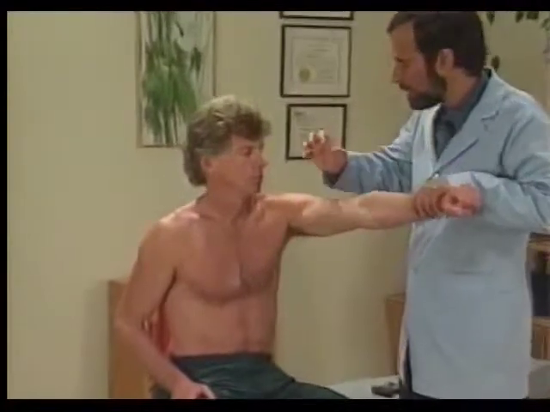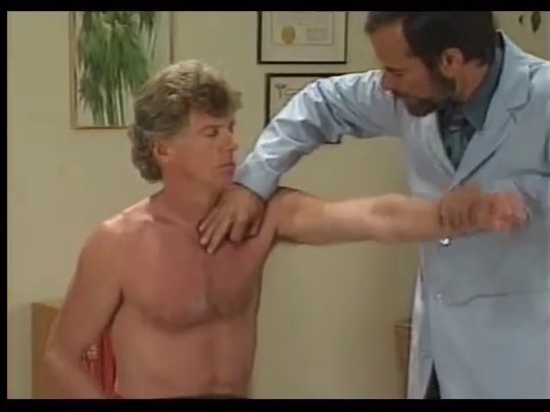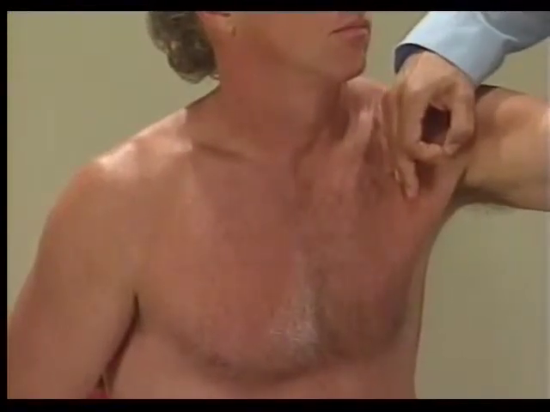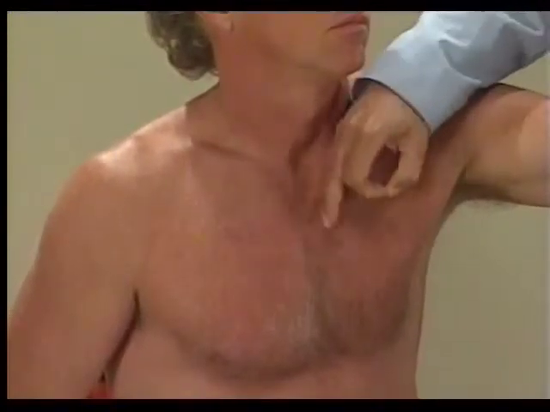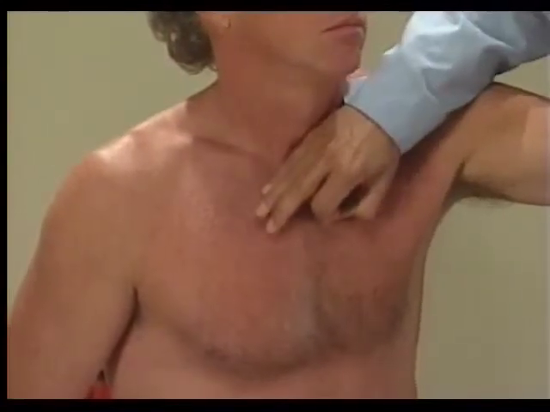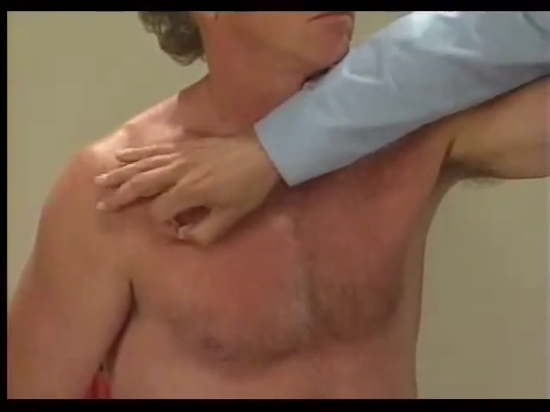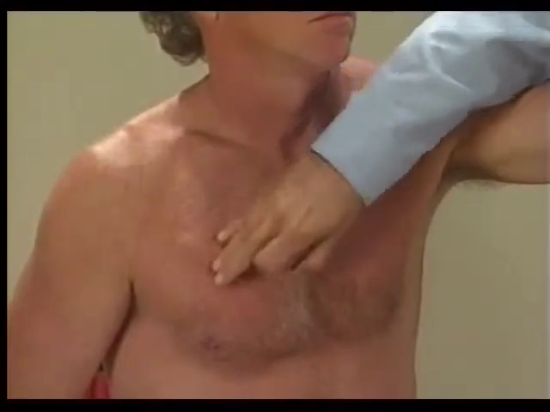Resist. Then bring these fingers together and test. Resist. We're testing the lateral and medial aspect of the chest. Lateral to the nipple line, medial to the nipple line. And resist, and that goes weak as well. Let's try the right side. Resist and resist. Nothing's showing up on this side.